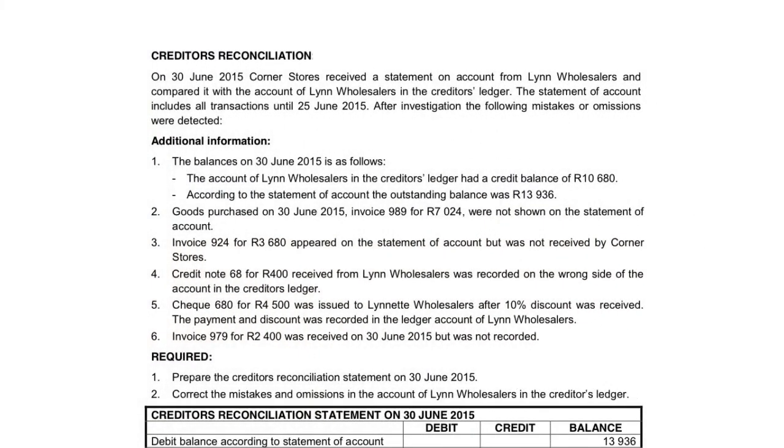Good morning. We will do creditors reconciliation today. On 30 June 2015, Corner Stores received a statement of account from Lynn Wholesalers and compared it with the account of Lynn Wholesalers in the creditors ledger. If we look at these two entries, we must first decide in whose books the entry will be done as a debtor and in which books it will be done as a creditor.